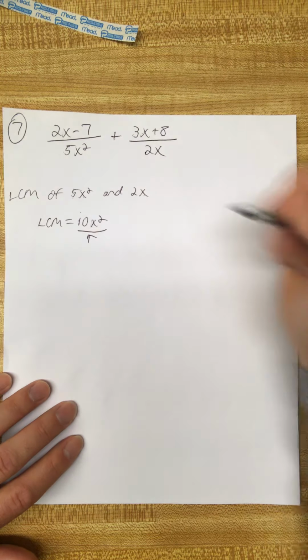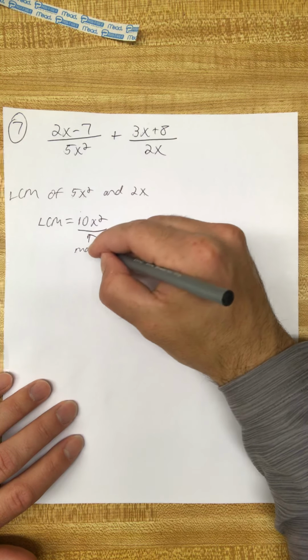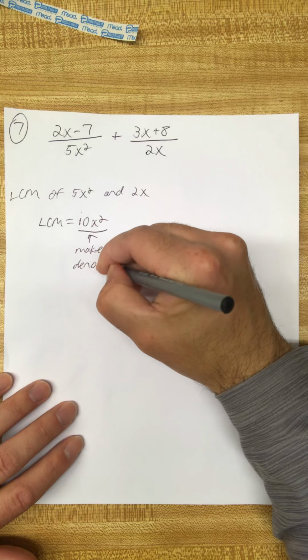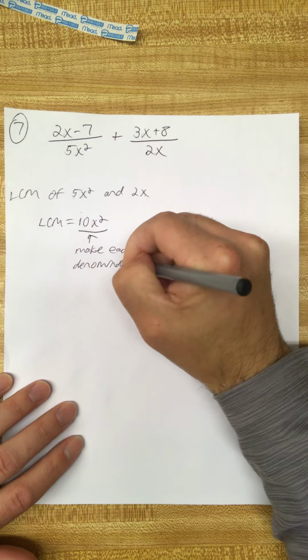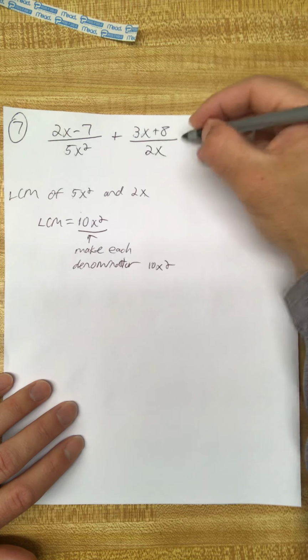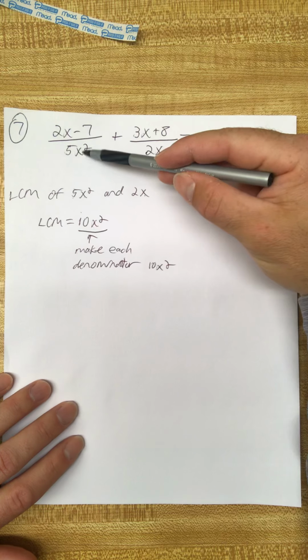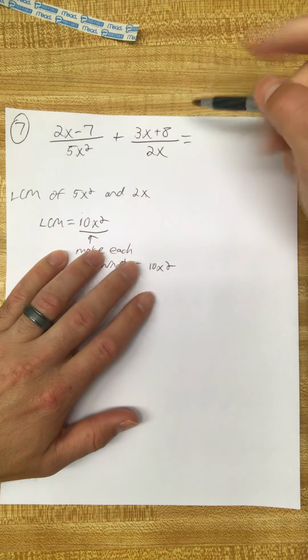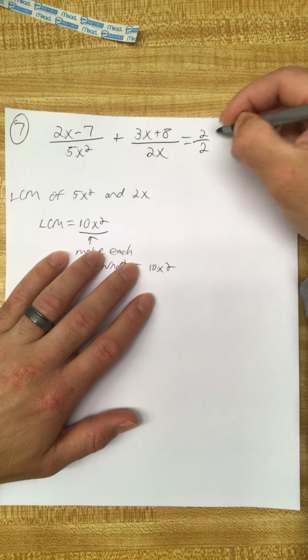So we got to make each denominator a 10x squared. Okay. So for my first denominator, I'm trying to turn 5x squared into 10x squared. So all I got to do is multiply by 2 over 2. That one's not too bad there.